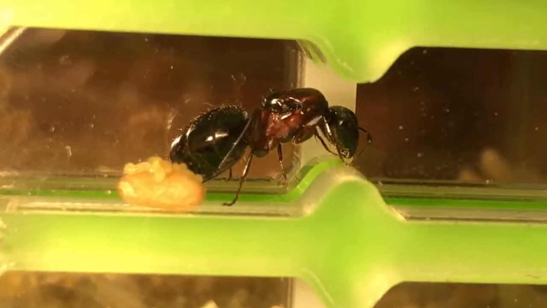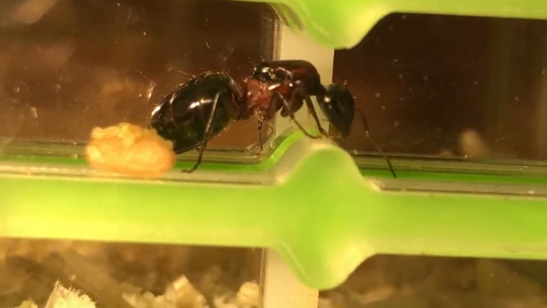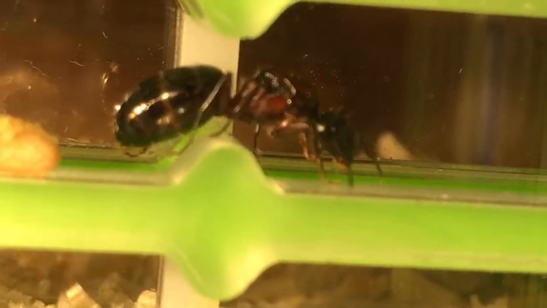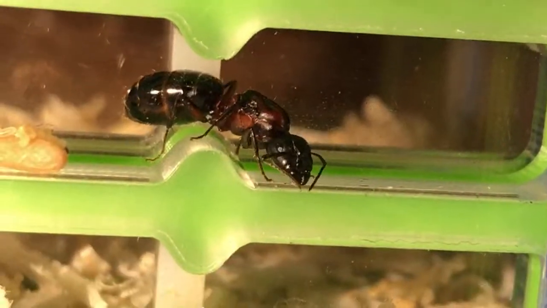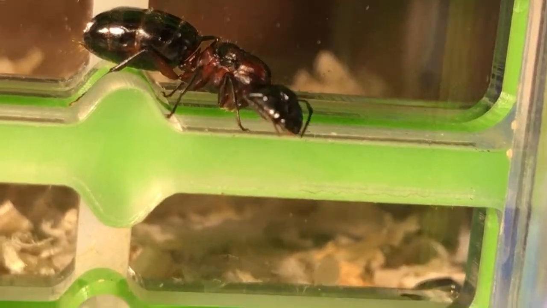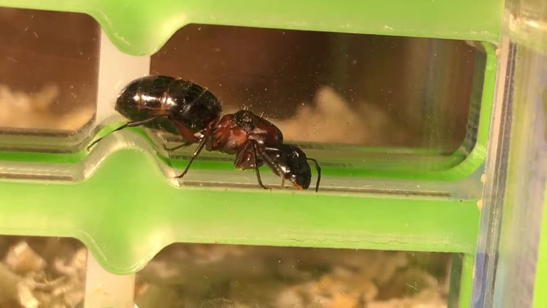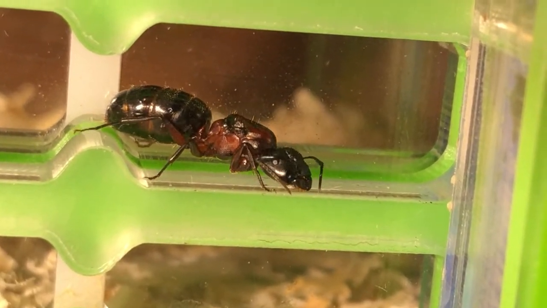So yeah, gorgeous color. Really like it. It's one of my favorite ants from Canada, that's for sure. It's not a crazy aggressive ant. Sorry. Oh, she's drinking right now. So yeah, that's pretty interesting. You can see her little tongue and everything.